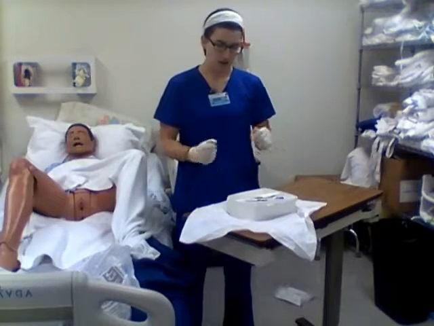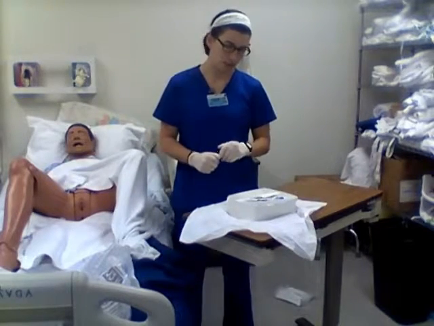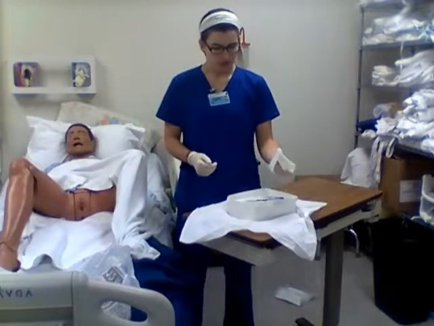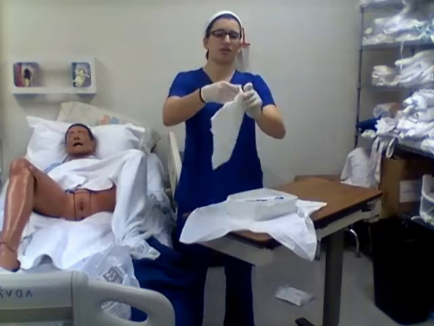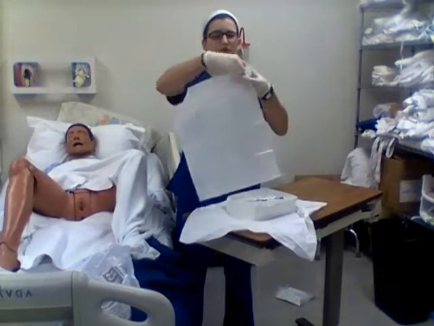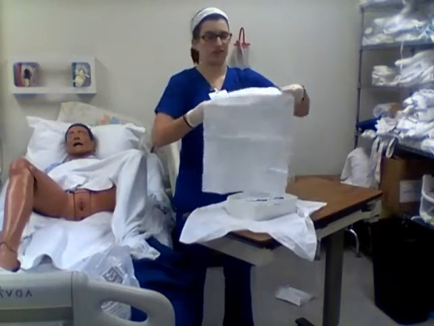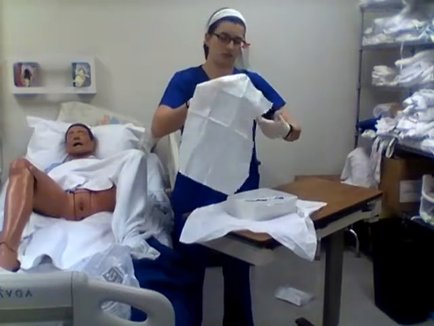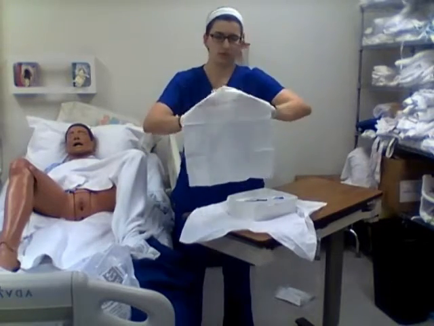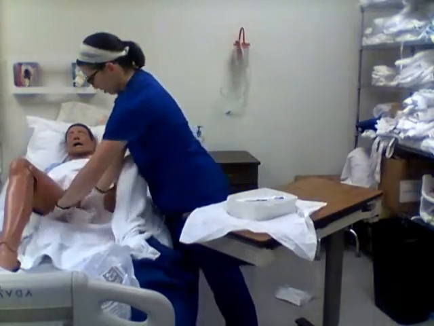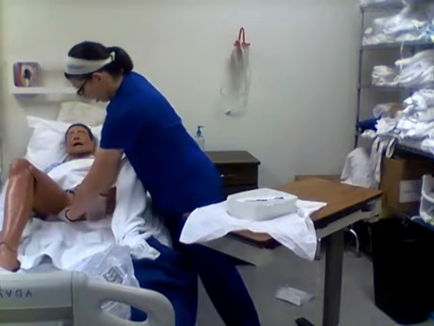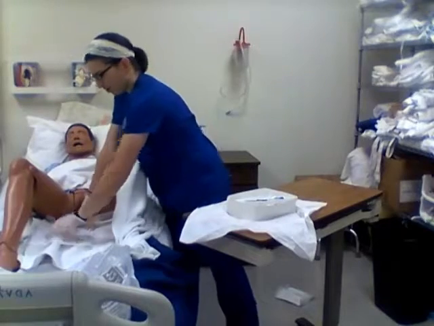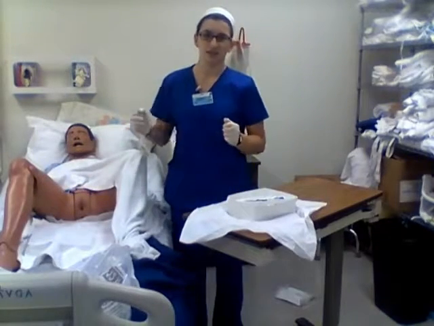And so now we can go ahead, we can get our supplies ready. We can first take our little pad here. We're going to put this underneath the patient. So we're going to have the shiny side down onto the bed. Good. And that is going to be our sterile field down by the patient.